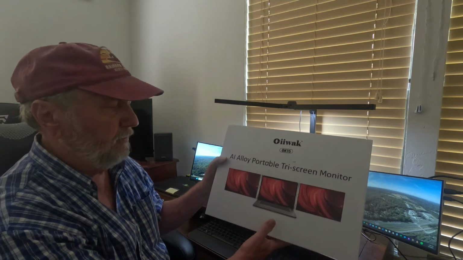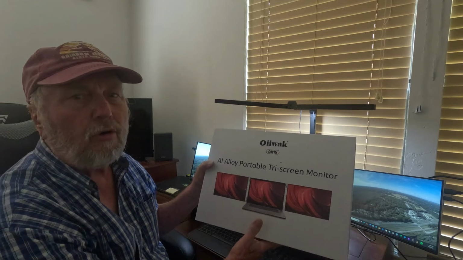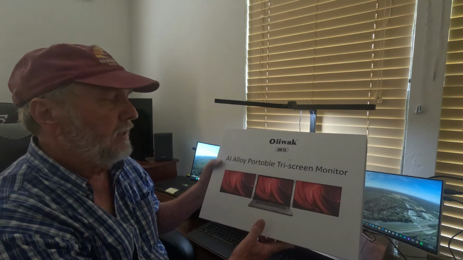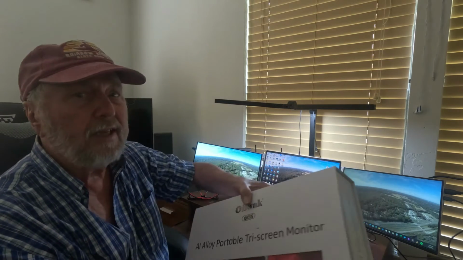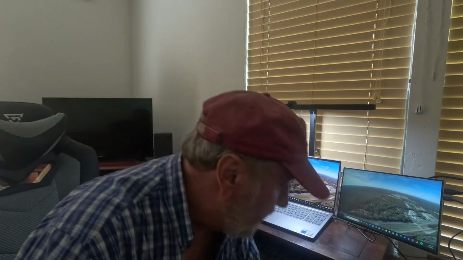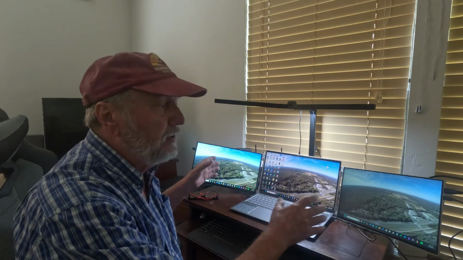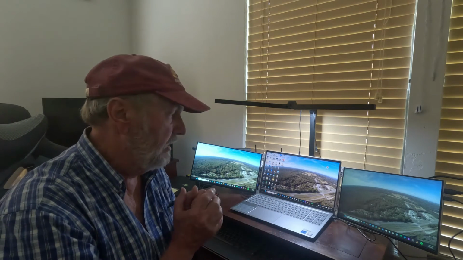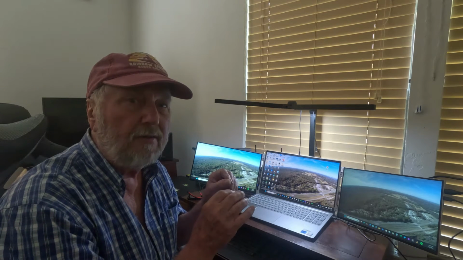tri-screen monitor. This is the box that it comes in, all the cords and necessary connection equipment to present your work in 2 additional screens plus your PC screen. So I already have a video showing the setup and the connection of this system. So we're going to go into the operation of the system to just show you some of the setups that are critical to the full operation of it.